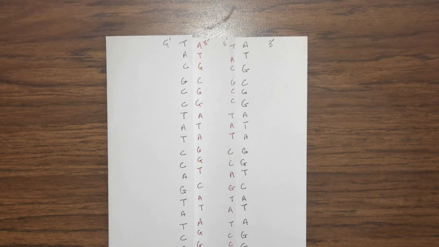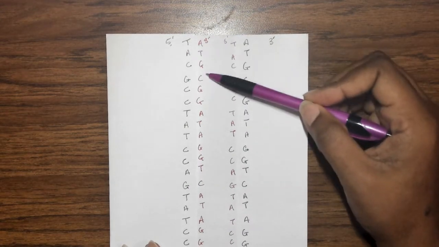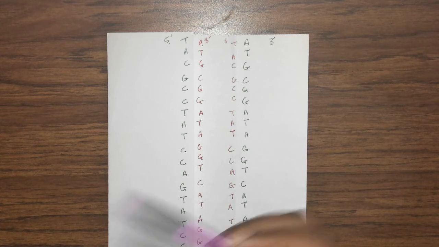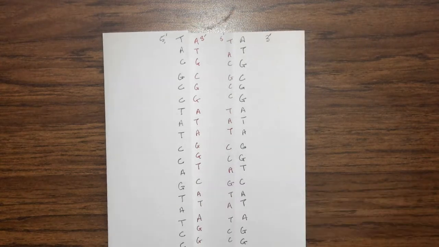What is that called when half of DNA is old and the other half is new? Definitely on your test. Starts with an S. Semi-conservative. Yes, semi-conservative. Half of it is old, half of it is new.